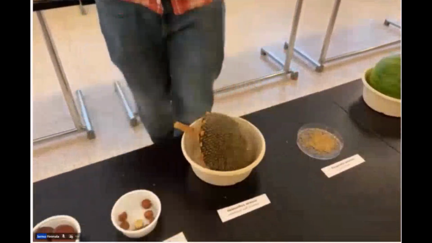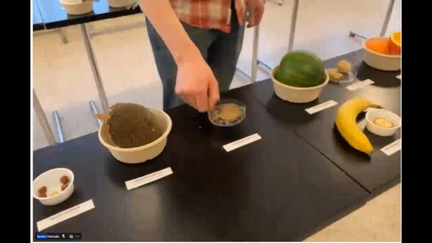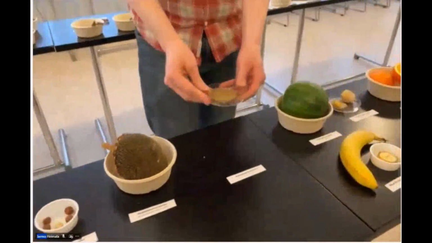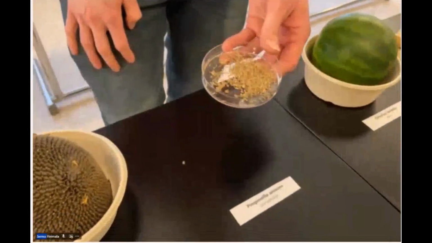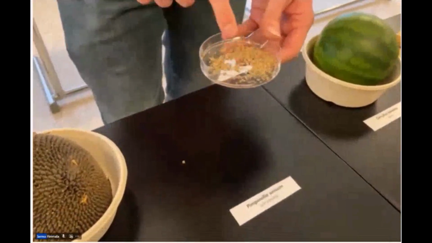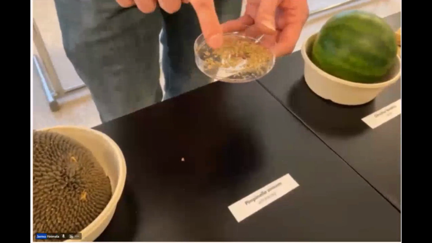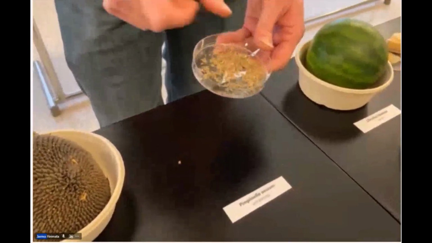And then, yeah, again, we have these schizocarps, which is a sort of nut or achene. In this case, the aniseed, what is it? Aniseed plant.